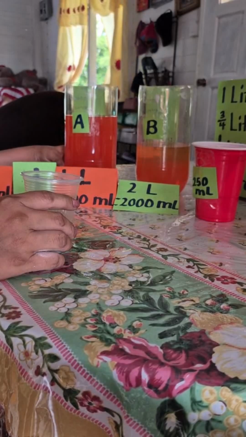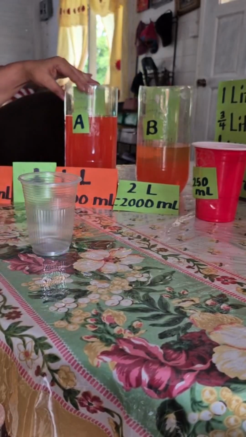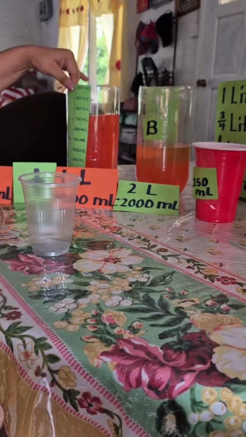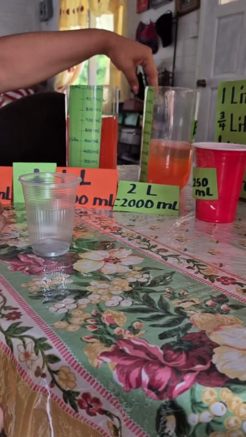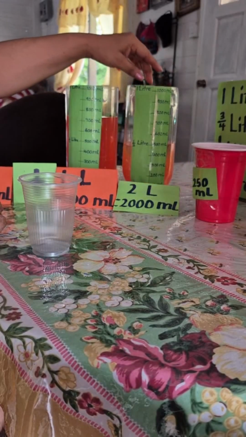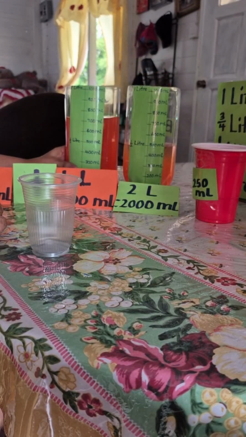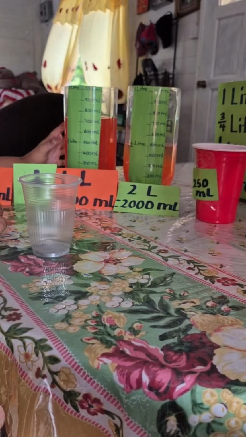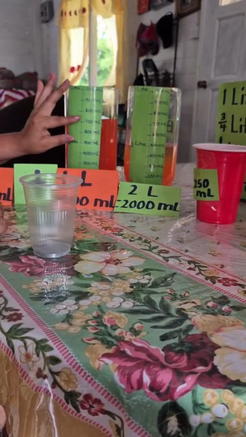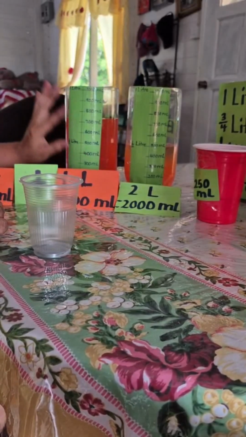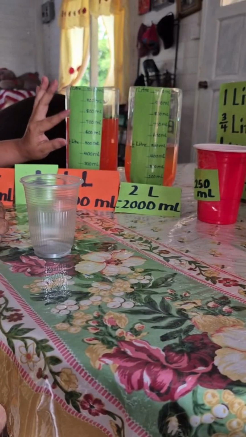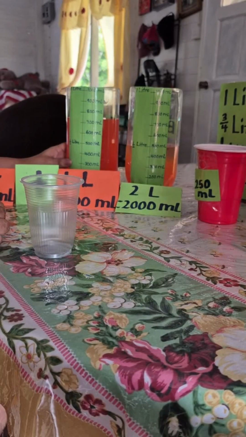For grade 3, the concept can be taught for grade 3 they will be reading the scale, which is the metric units. So they will all read the metric units on the container.